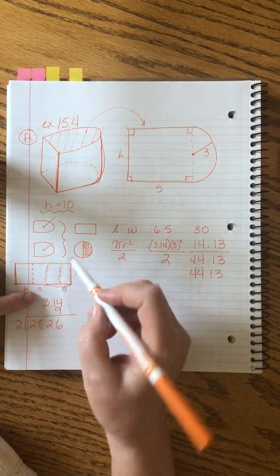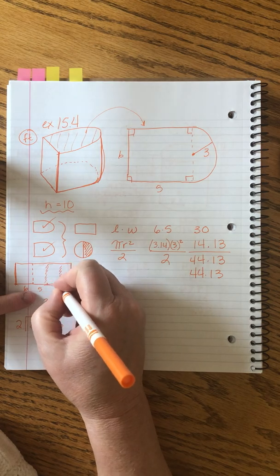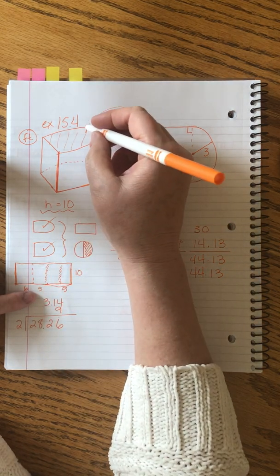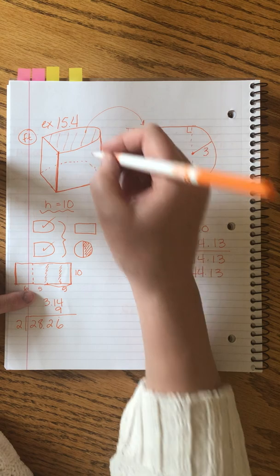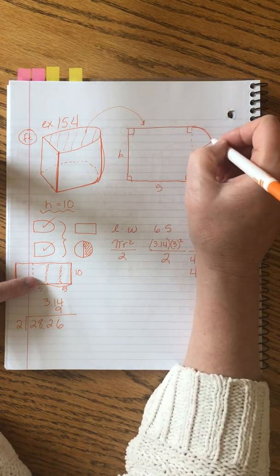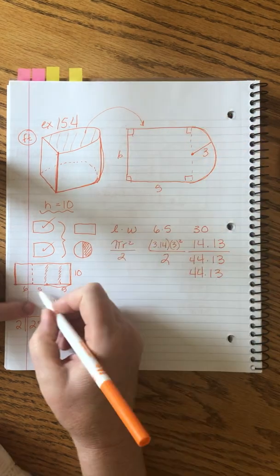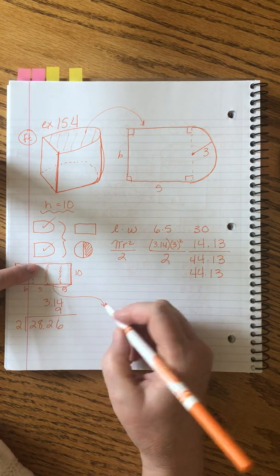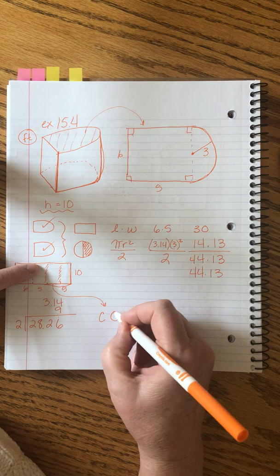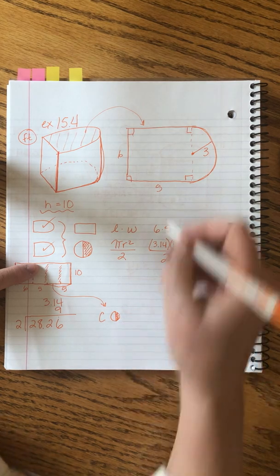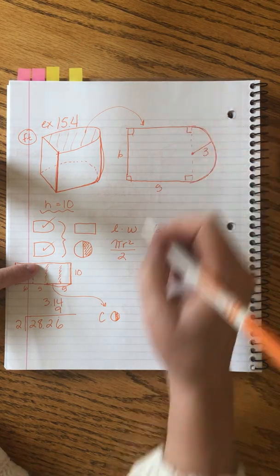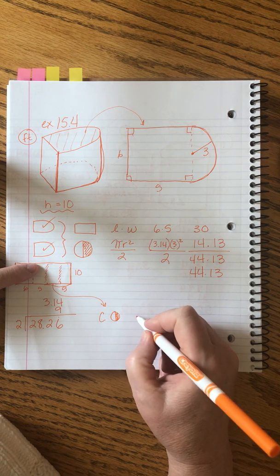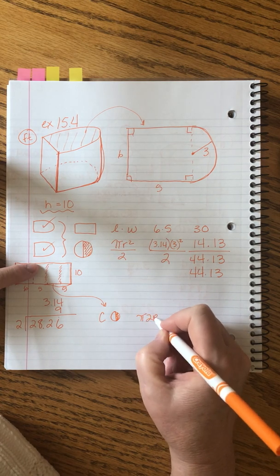Now, this part of the rectangular cardboard is the part that went around the curve. So we have to find this measurement and add that to our list down here. That measurement is the circumference of the half circle, right? Circumference is pi times 2r.